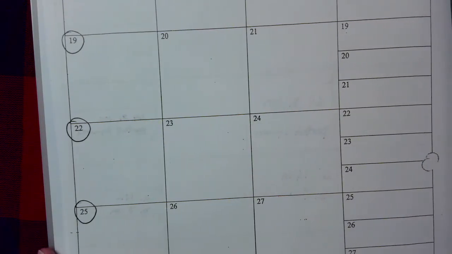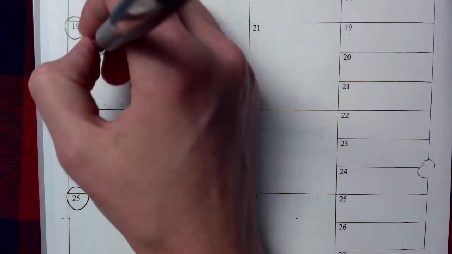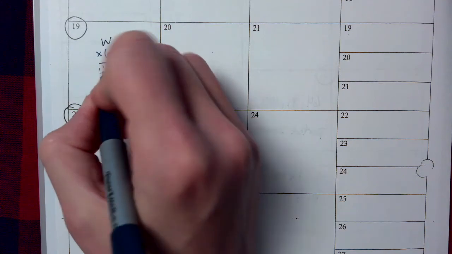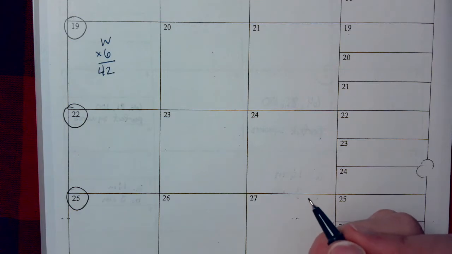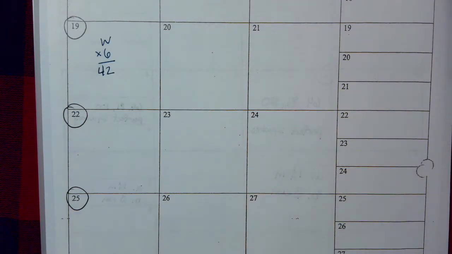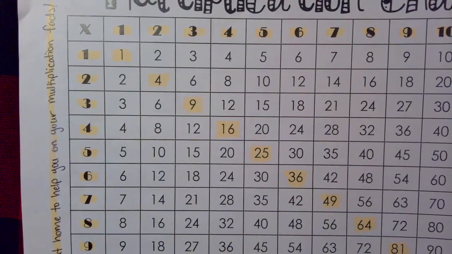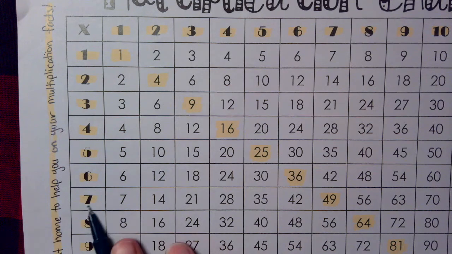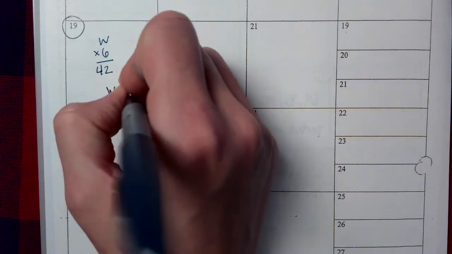19. 19 says W times 6 equals 42. Well, I've got a missing number in a multiplication sentence. So I gotta find, oh, sorry for my yawns, guys. 6 times what is 42? 6, find the 42, drag it to the side, 7. So W equals 7.